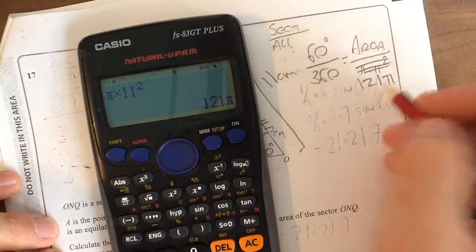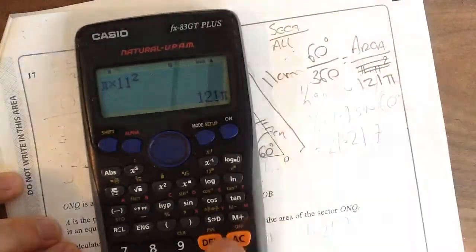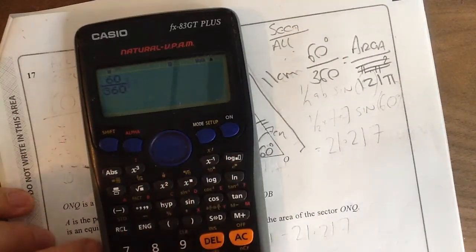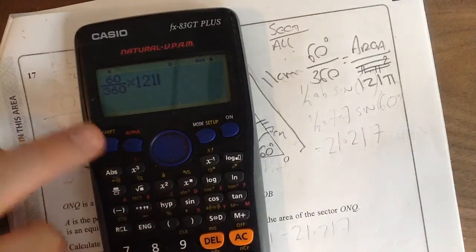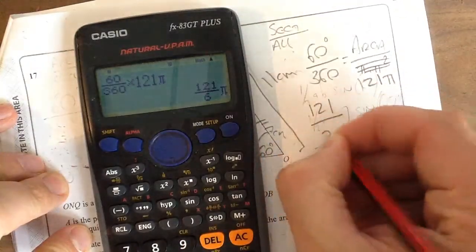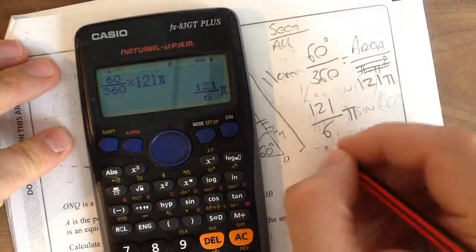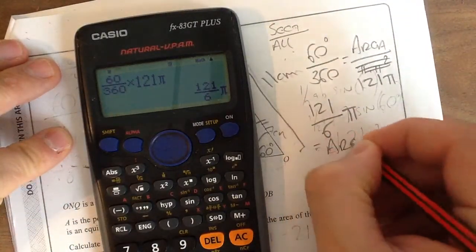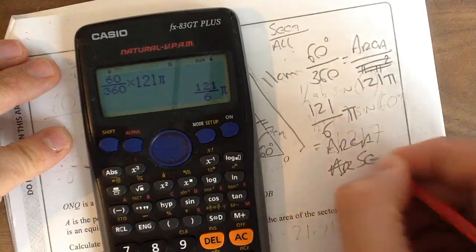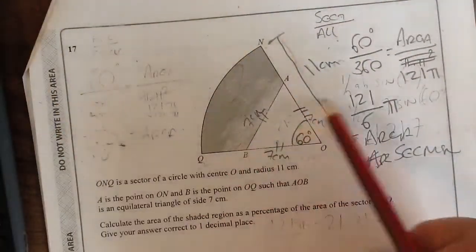So all I need to do is solve this. To solve this, I need to multiply both sides by 121 pi. So 60 over 360 times 121 pi means my area is 121 over 6 pi. That is the area of the sector. That's all of it. Now I need to work out the area of this triangle.